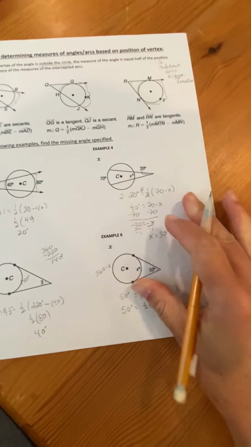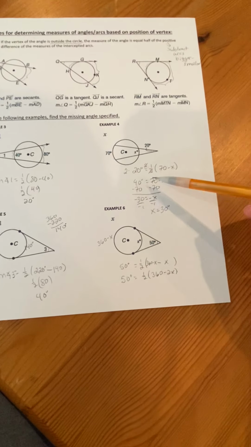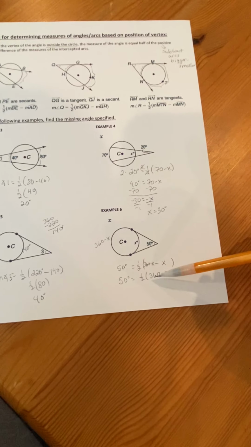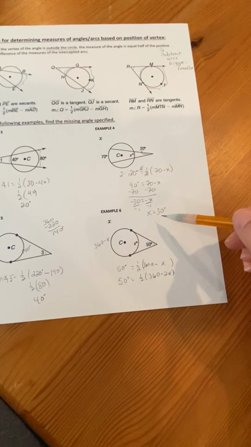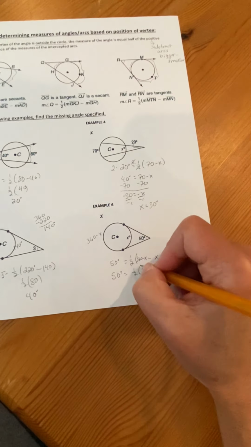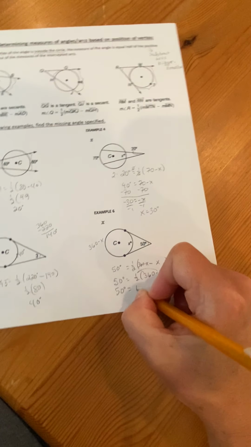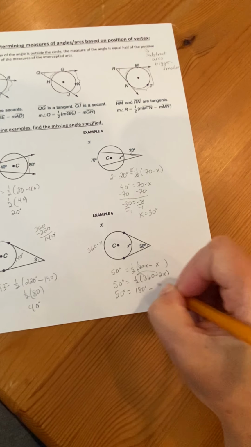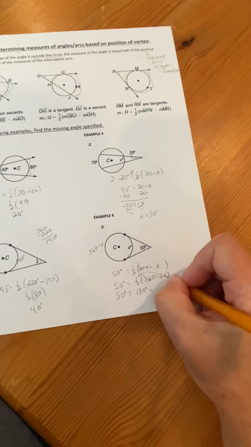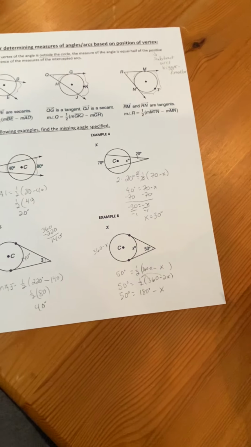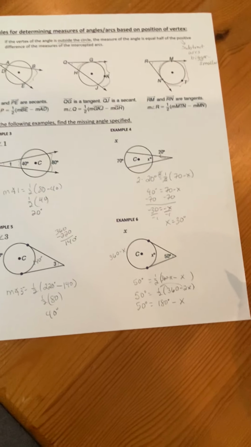Now I've got two choices. I could do what I did up here, which is to multiply both sides by 2. Nothing wrong with that. I already showed you how we could work that out. Or I could distribute the 1/2. Here I'm going to distribute the 1/2 because half of 360 is 180, so that's super easy to do. I don't really need that degree symbol. And then half of 2x is just 1x. So again, it doesn't really matter which you do. It's going to be fine either way.